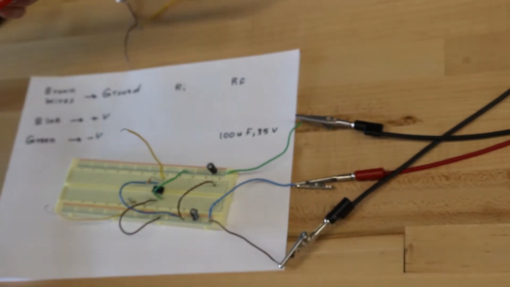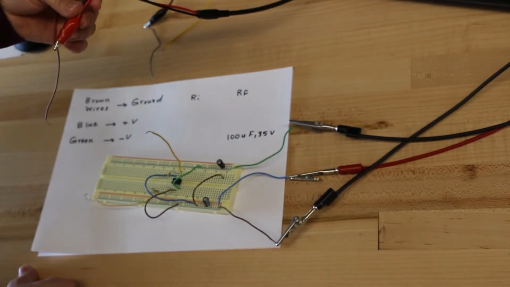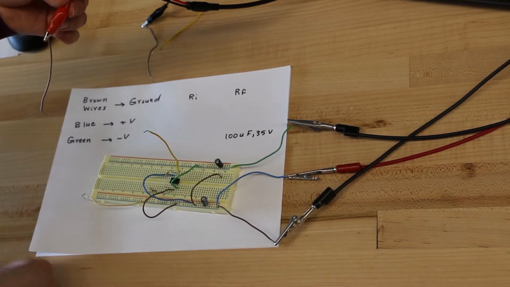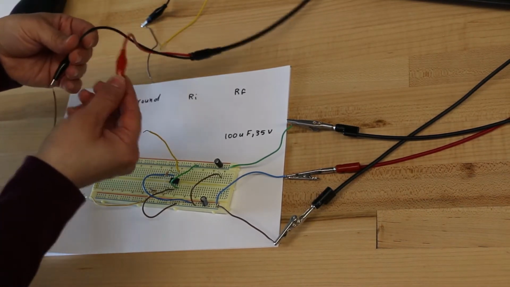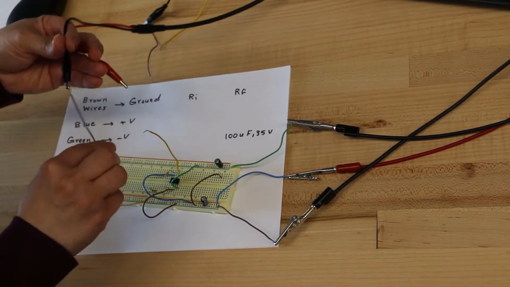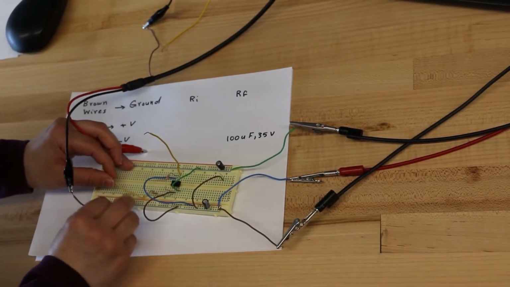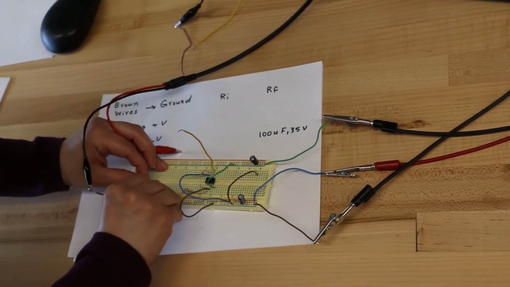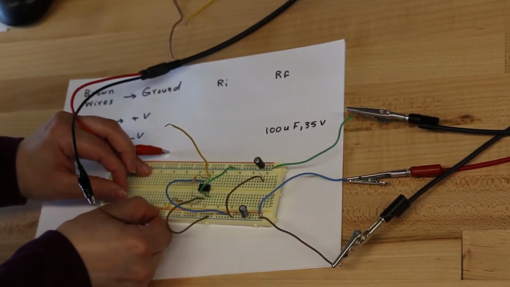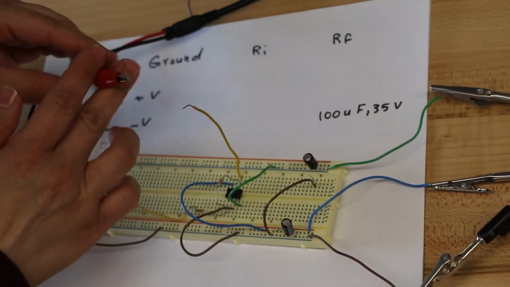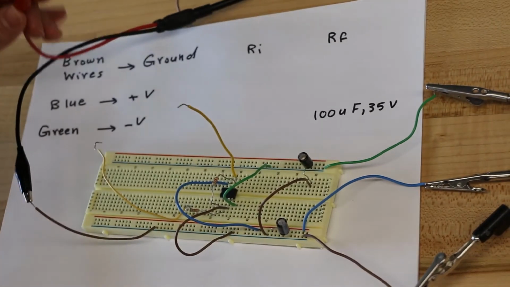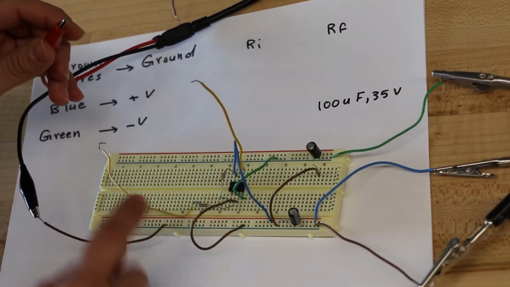This is one side of the BNC to banana cable, which is connected to the function generator. So this is the signal part and this is the ground. We connect the ground to the ground of the circuit. And this is the signal part, which is V input, and V input is connected to the input resistor.